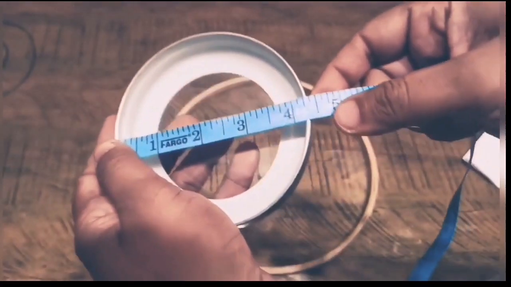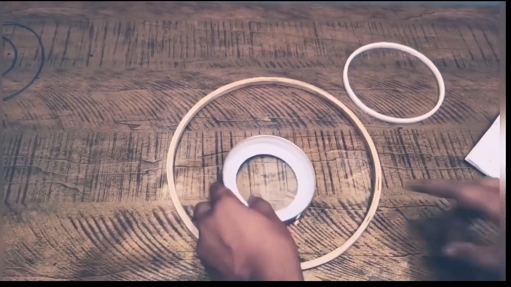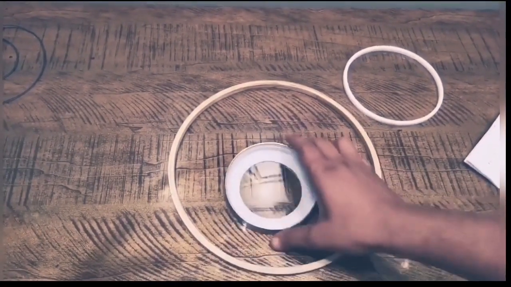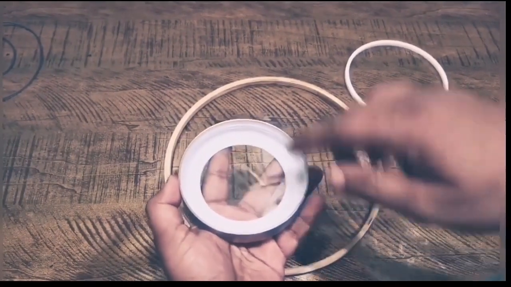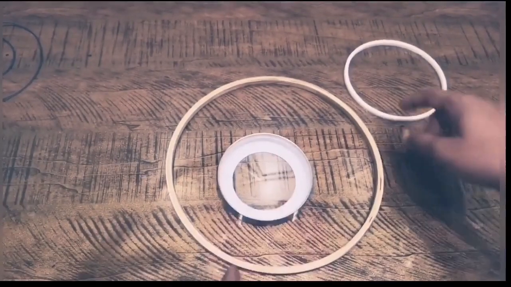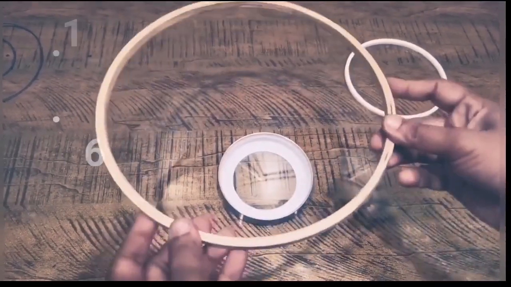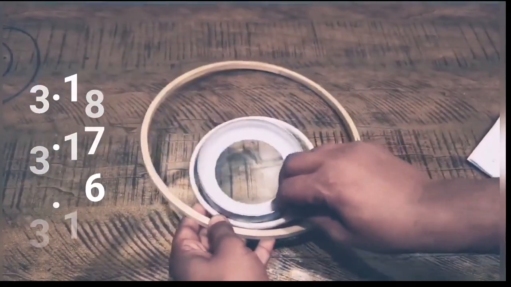So we can say 4.25 is the diameter of the smaller one, and now if you divide this circumference, that is 13.5, by the diameter 4.25, you get the answer 3.17. So in short, we have 3.16, 3.18 and 3.17 as answers.